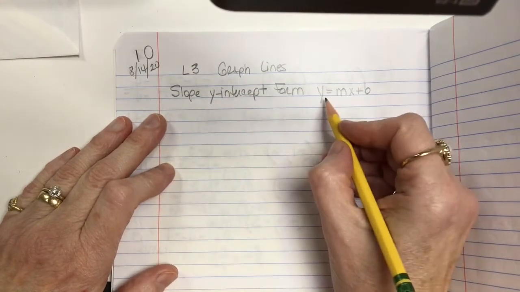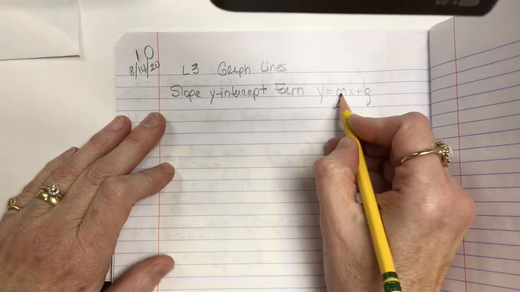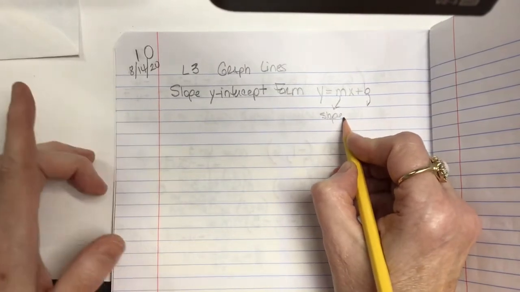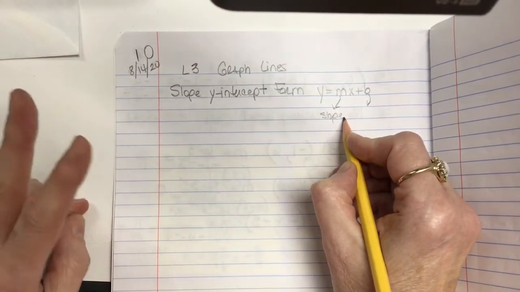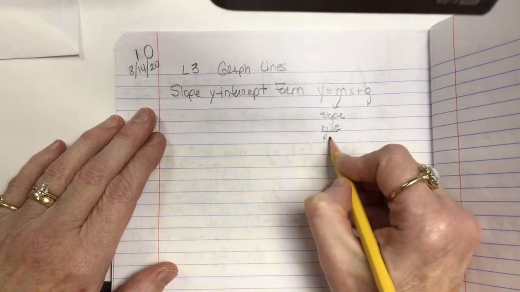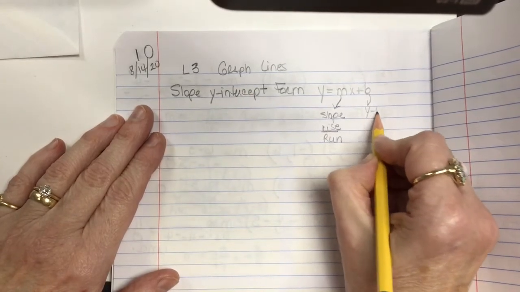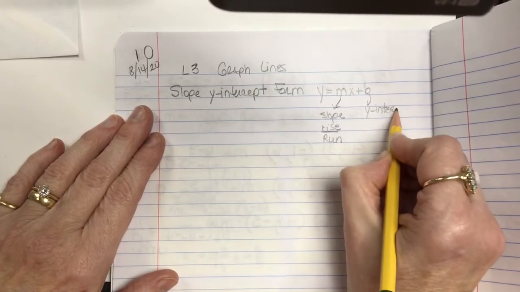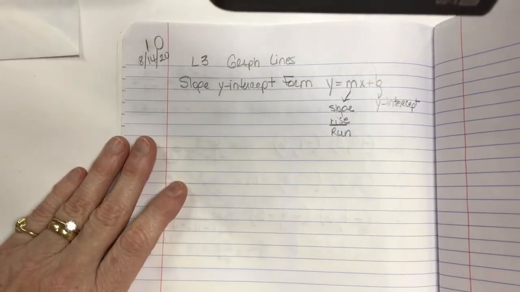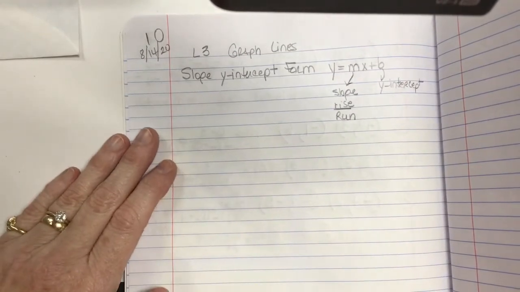And do you remember what these things are? Do you remember what the m is, and do you remember what the b is? Well, we just talked about m in lesson 2. That was the slope. And if you're going to graph with it, you need it as a fraction, which is rise over run. And then what's the b? Y-intercept. And intercept is where it crosses the y-axis. Which one's the y-axis? Going up and down. It's either the horizontal or the vertical one, and it's the one going up and down.